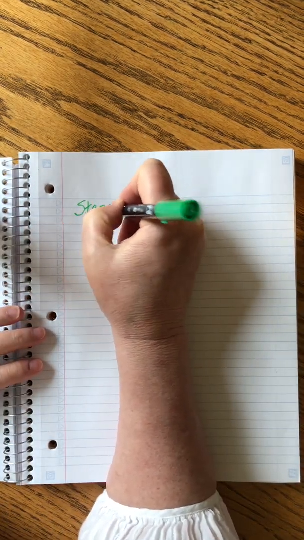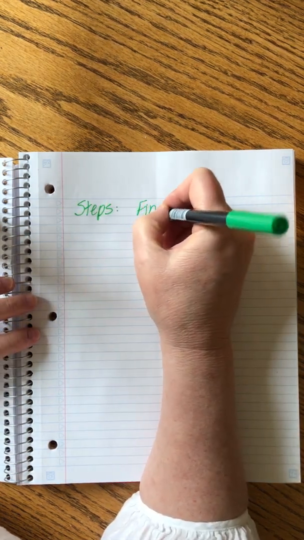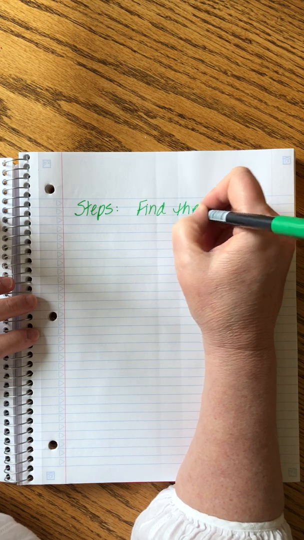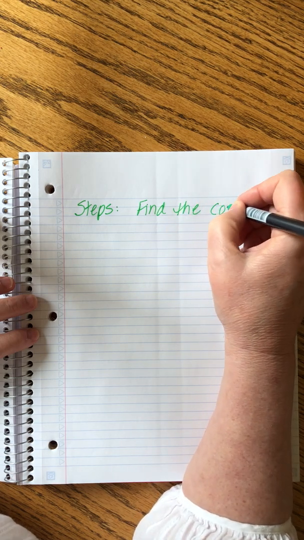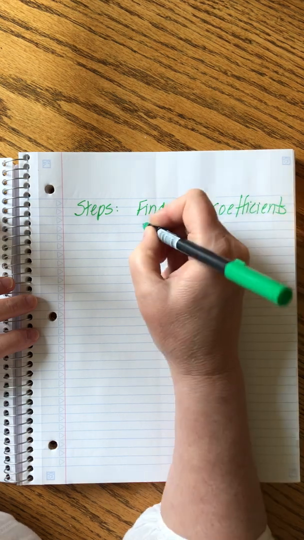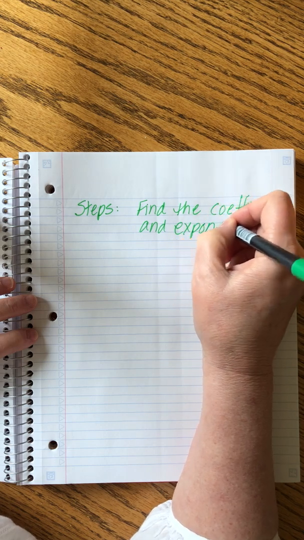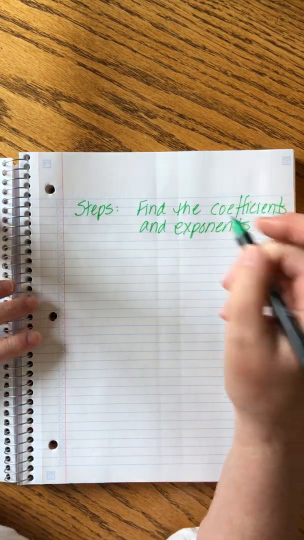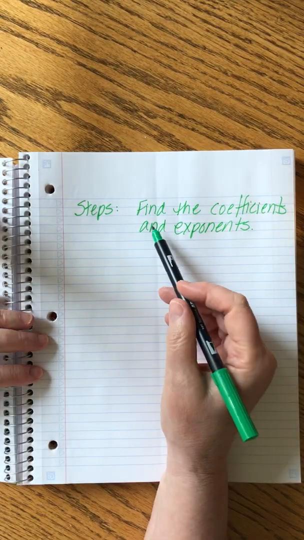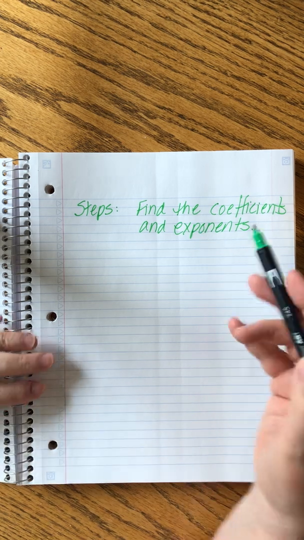This will help you. All right, so what we're going to do is first find the appropriate coefficients and exponents for the term we're trying to find.